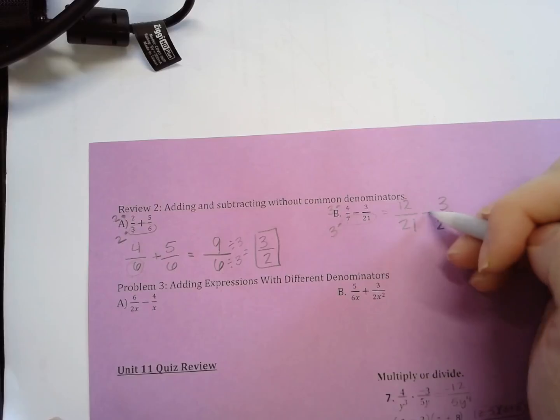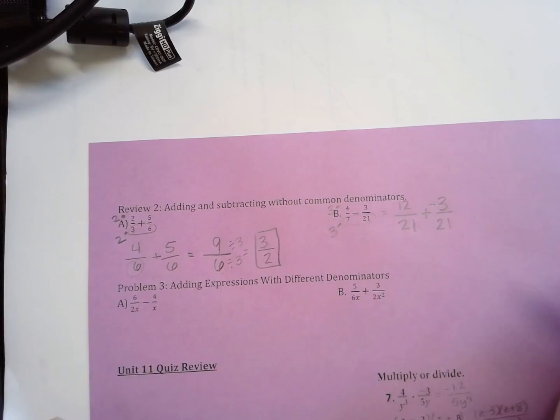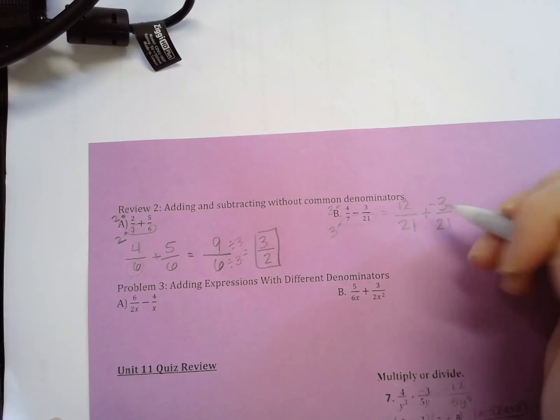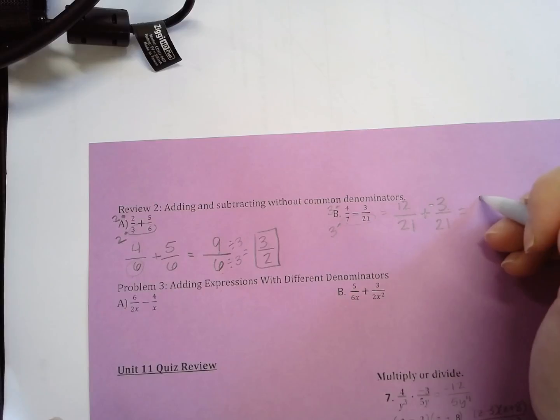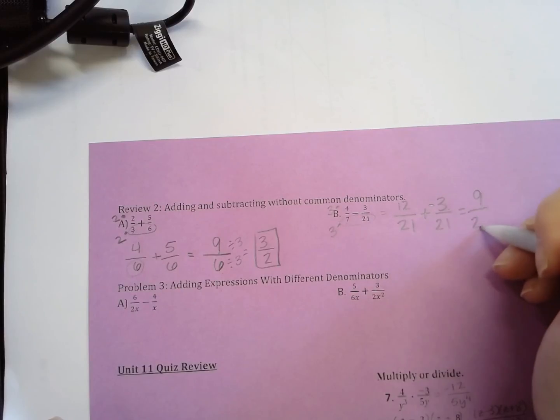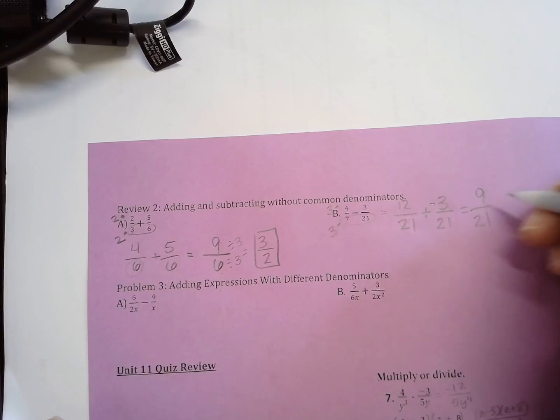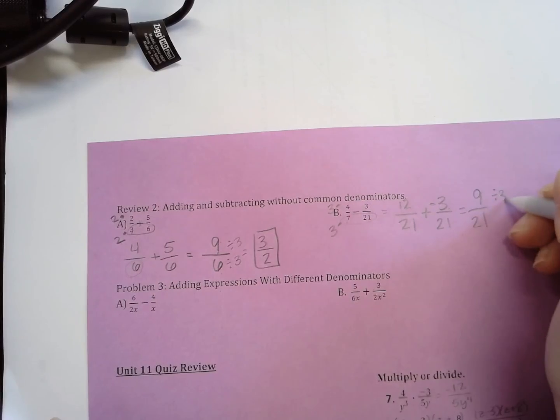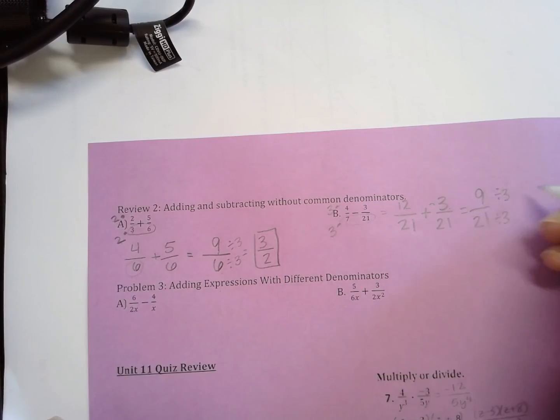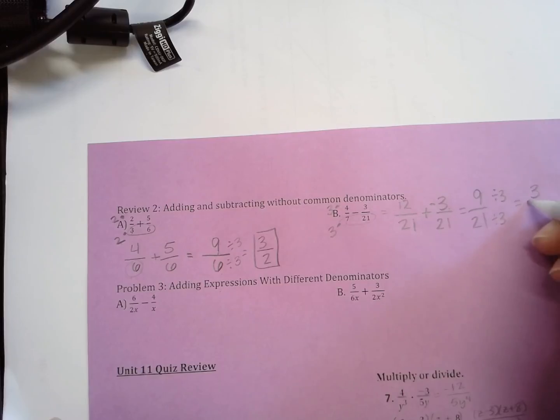Because it's a minus, I'm going to change it to a positive with a negative 3. So now I'm adding 12 plus negative 3, which will give me 9 over 21. And then you try and simplify. What goes into 9 and 21? That's going to be 3. So divide top and bottom by 3. So your final answer will be 3/7.